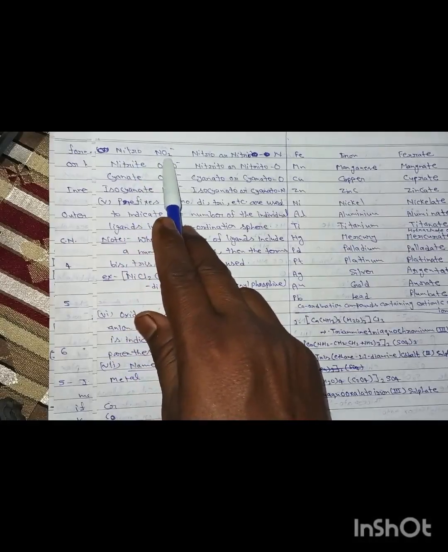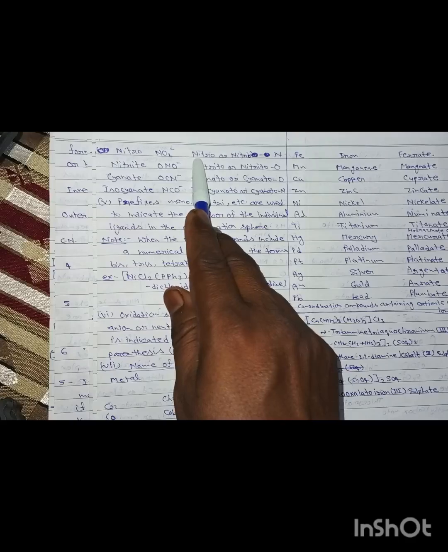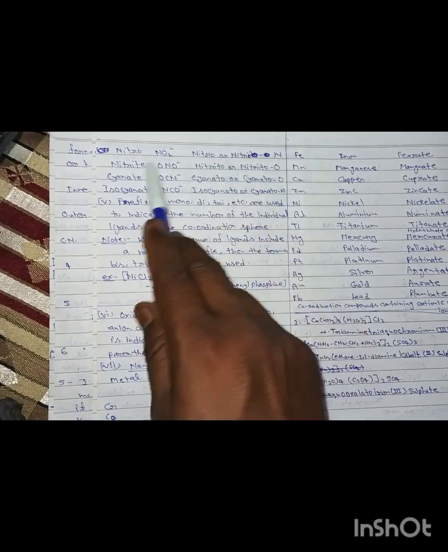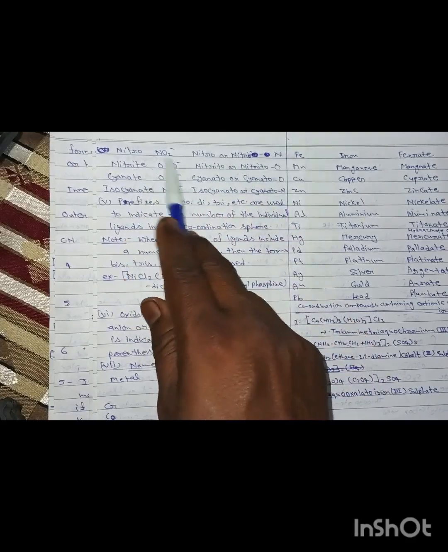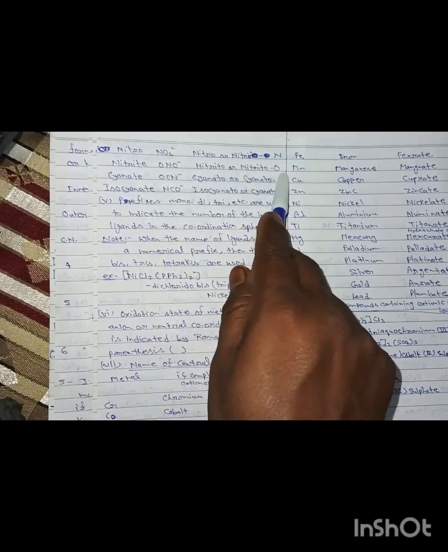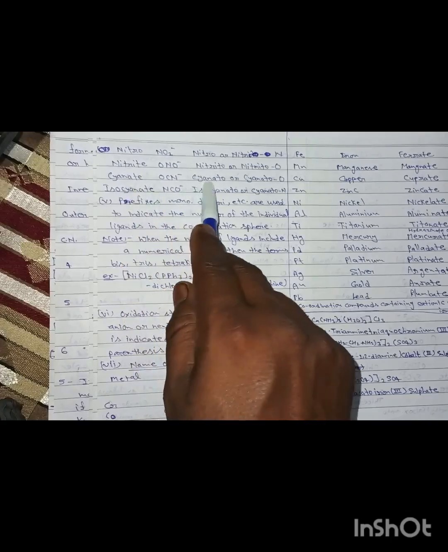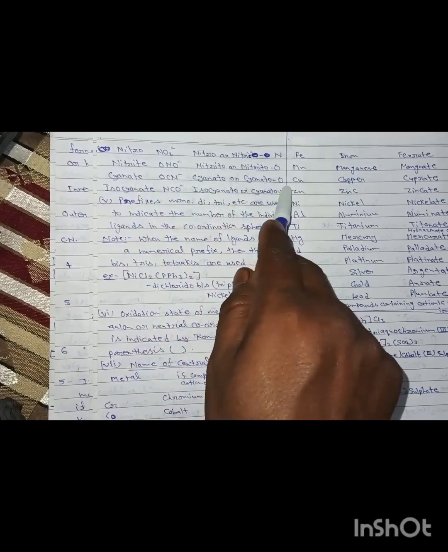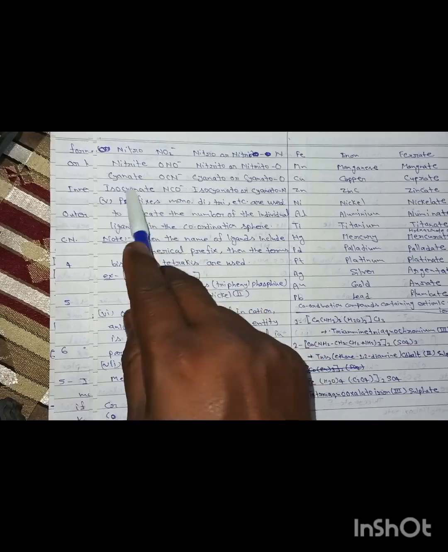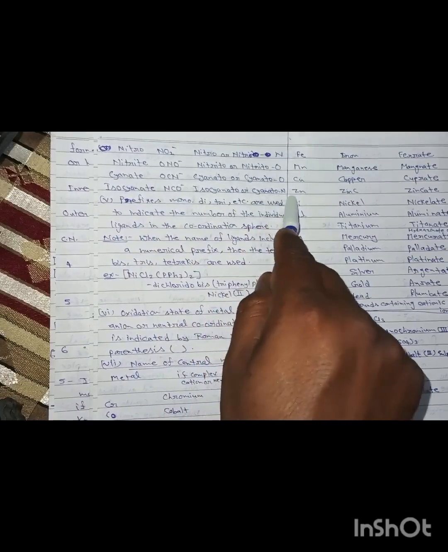Nitro, in which nitrogen is attached to the central atom, will be known as nitro or nitro-N. Nitrite, in which oxygen is attached to the central atom, will be named as nitrito or nitrito-O. Cyanate, in which oxygen is attached to the central atom, will be named as cyanato or cyanato-O. Isocyanate means nitrogen is attached to the central atom, so it will be named as isocyanato or cyanato-N.